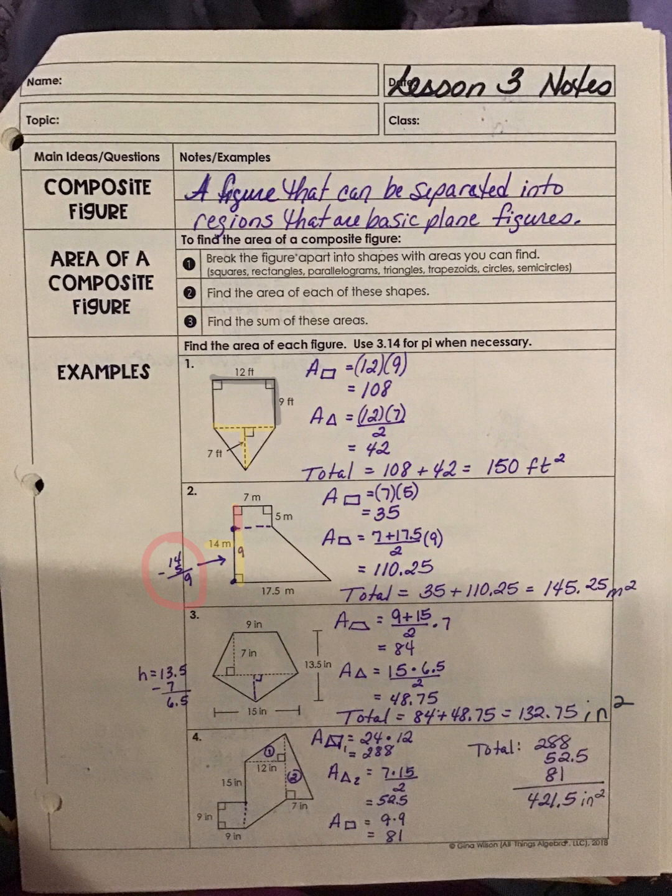Finally, number 4, I saw 3 different figures here. I saw this big parallelogram here. I see a triangle over here, and I see a square over here. So my parallelogram has a base of 15 plus 9 gives me 24 and a height of 12. So that's 288 when I multiply 24 times 12.